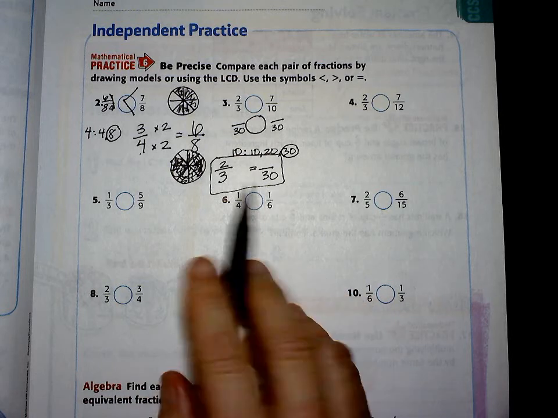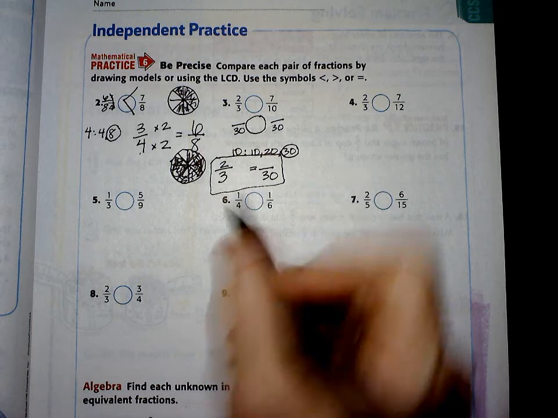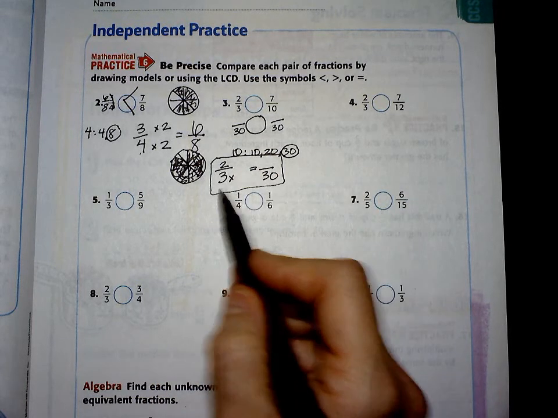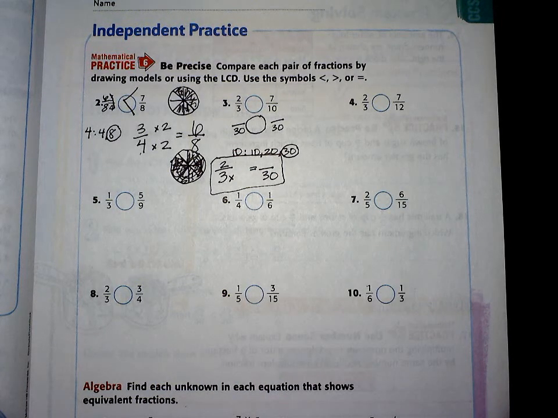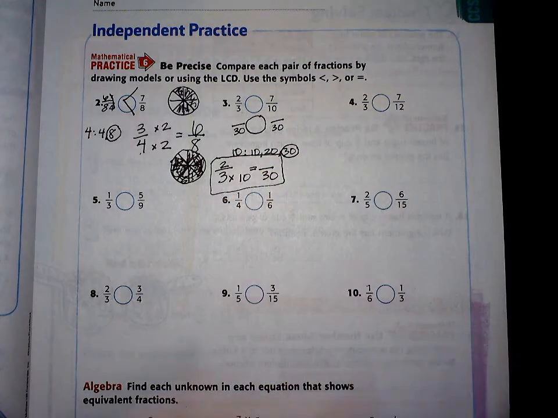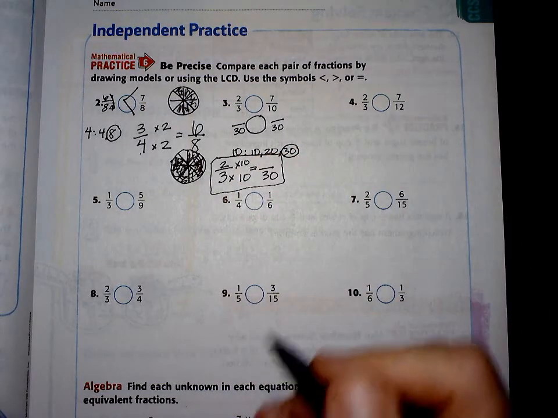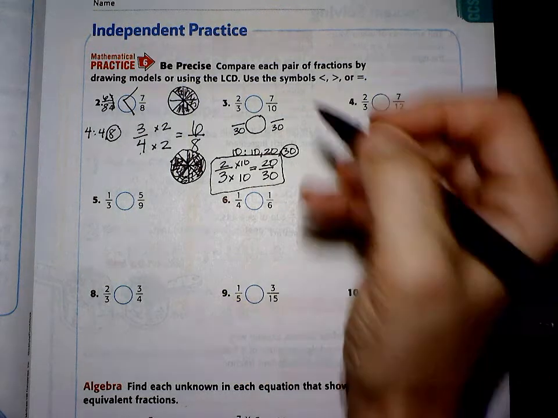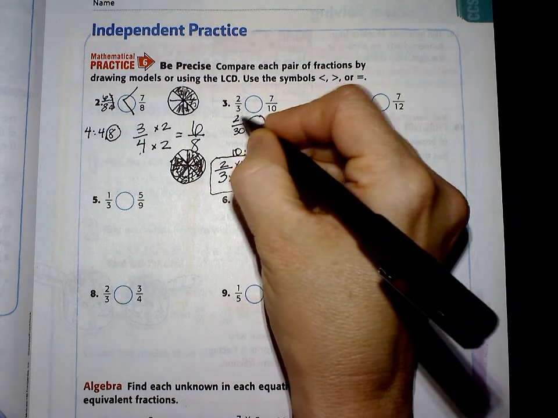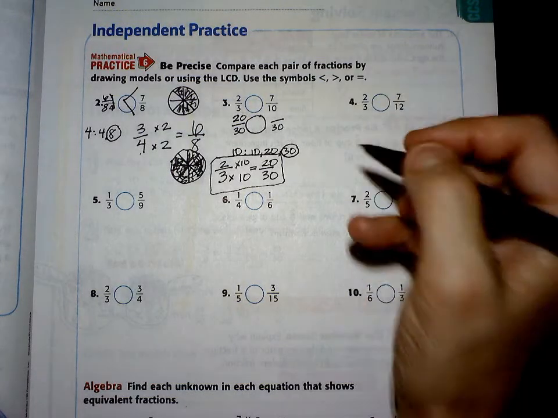Now we have to think, how do we get from 3 to 30? Are we multiplying or dividing? We're multiplying. 3 times what gives you 30? 3 times 10. Same thing on the bottom, same thing on the top. So I multiply the top times 10. 2 times 10 is 20. So go ahead and write that up in your comparison, that 2/3 is 20 30ths.